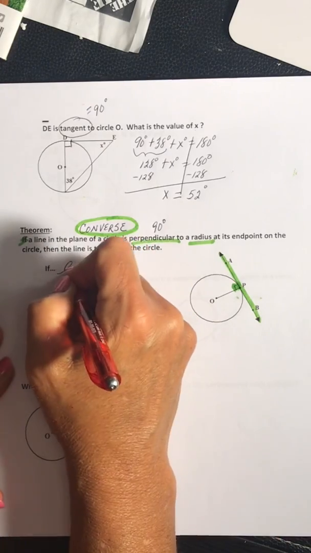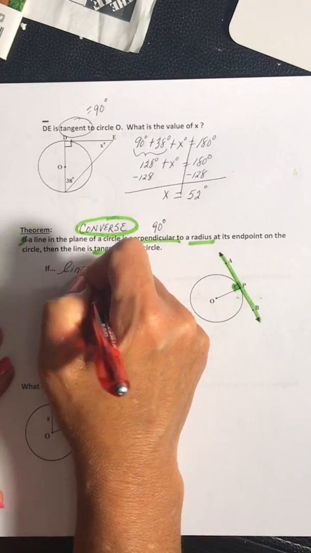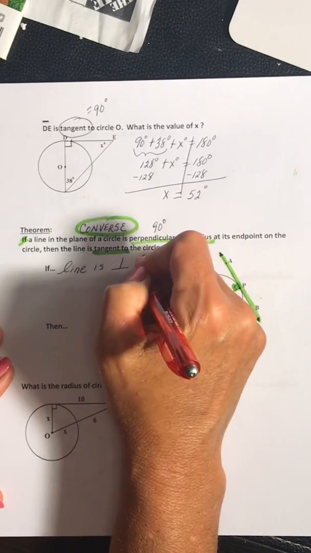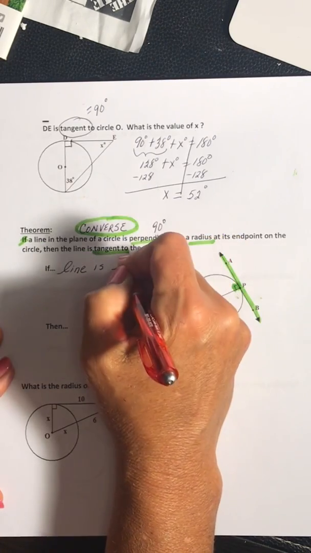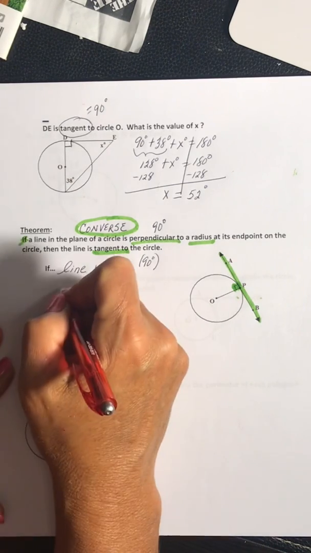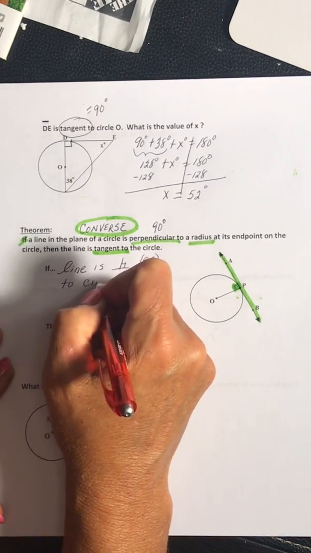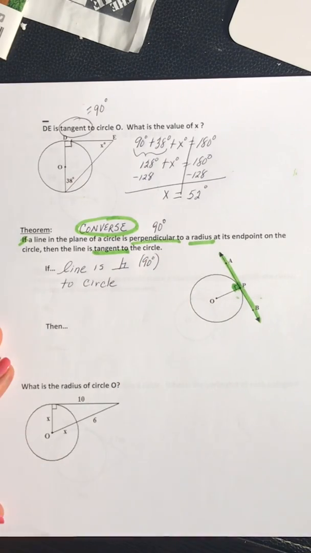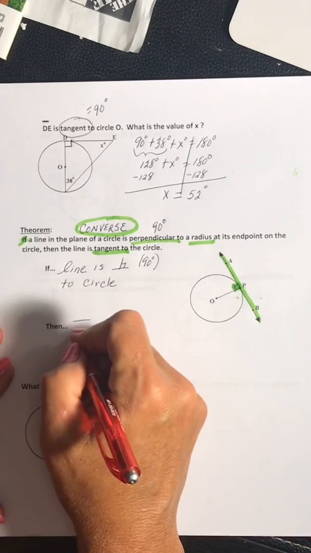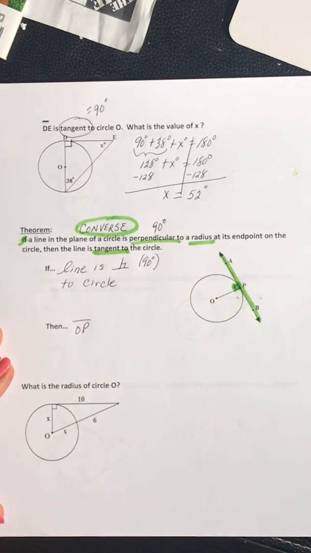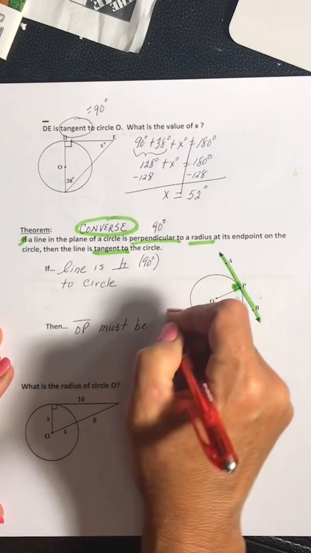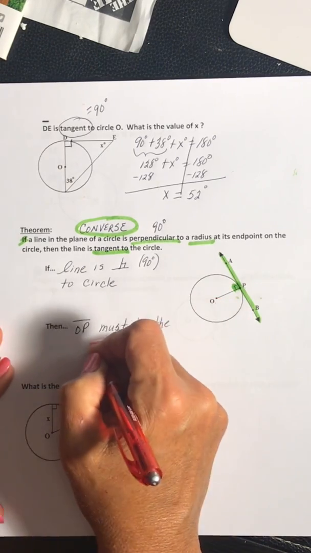If the line is perpendicular, 90 degrees, if the line is perpendicular 90 degrees to the circle, then OP must be the radius.